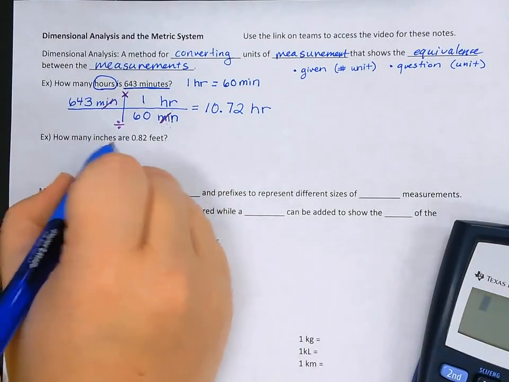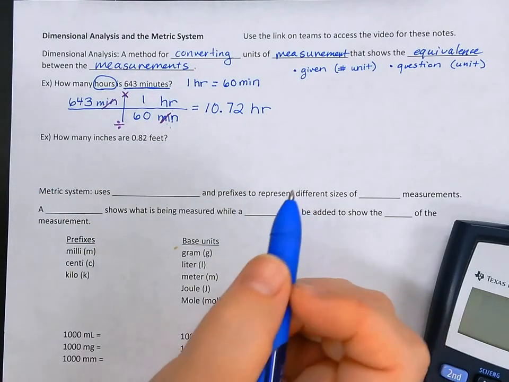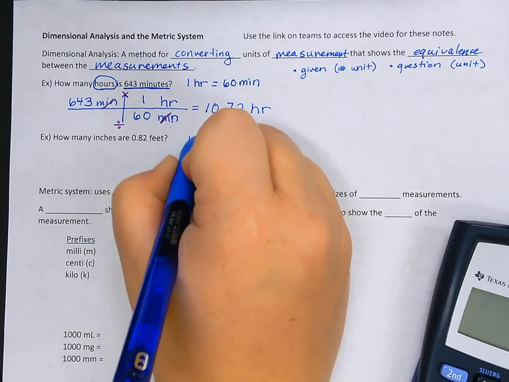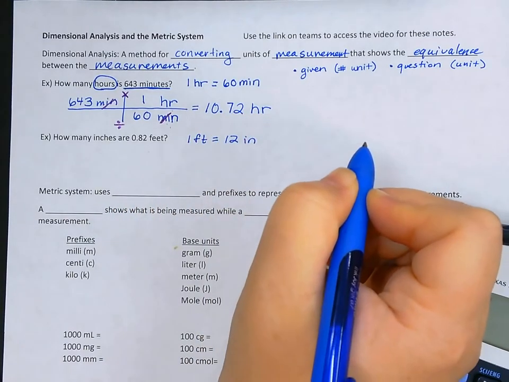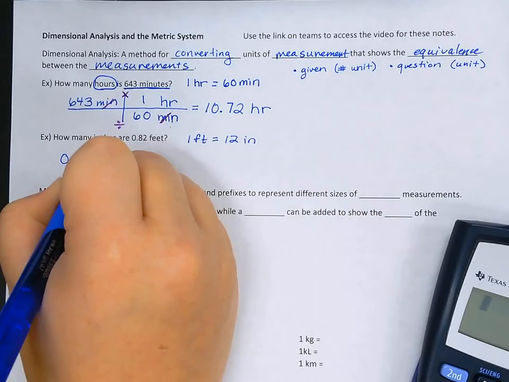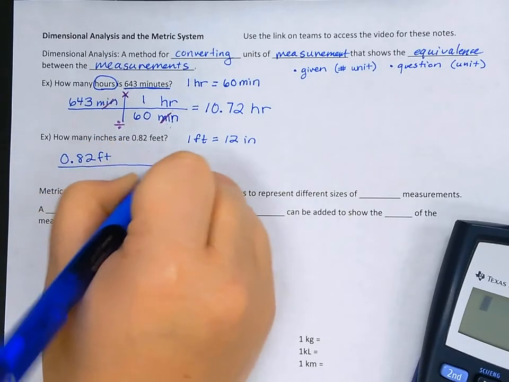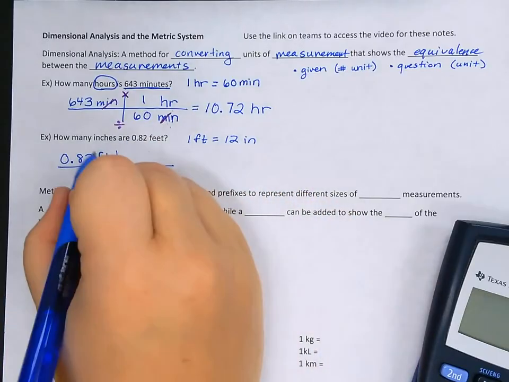It says, how many inches are 0.82 feet? Now, I don't know that off the top of my head, but I do know that 1 foot is equal to 12 inches. I know that. So I can use that to help me. I'm going to write down my given amount and set up my dimensional analysis, my little table. I also call this the railroad tracks.